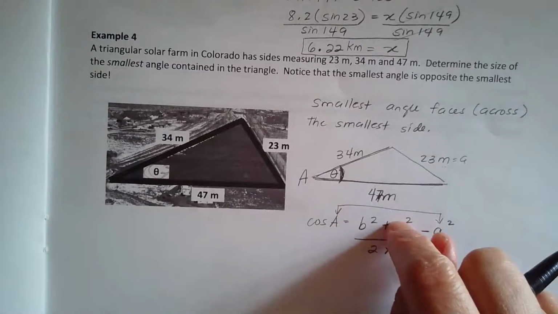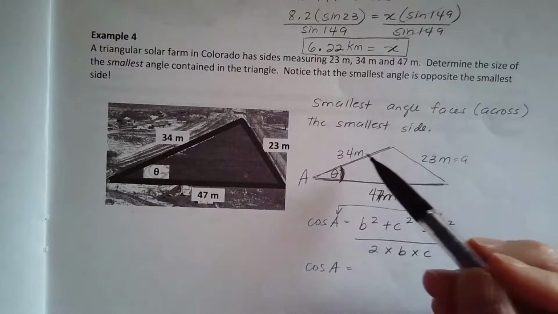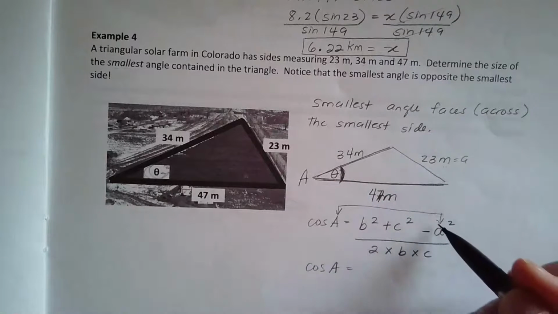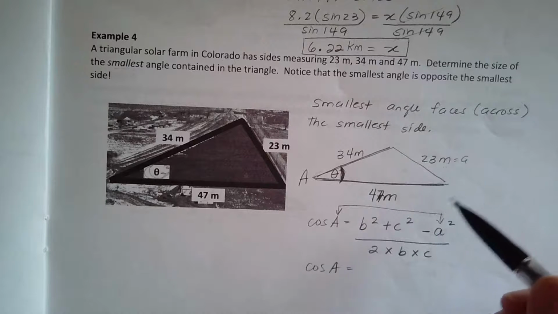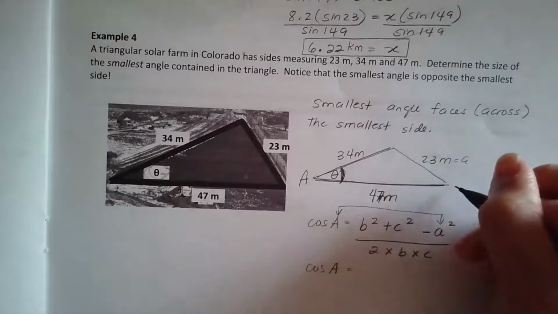Okay, let's put those values in. So cos of angle A. It doesn't matter which one's B and which one's C, as long as the A is in the right place. So if you want, you can go like this.